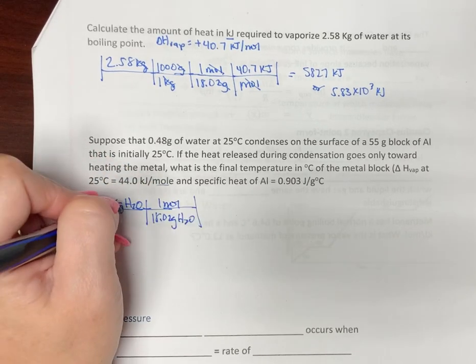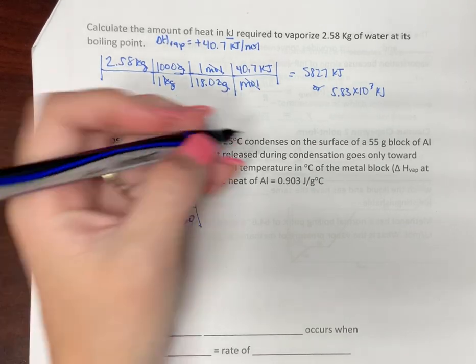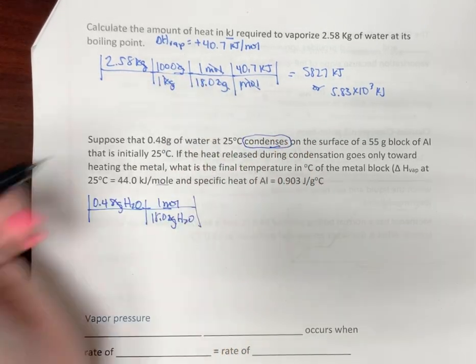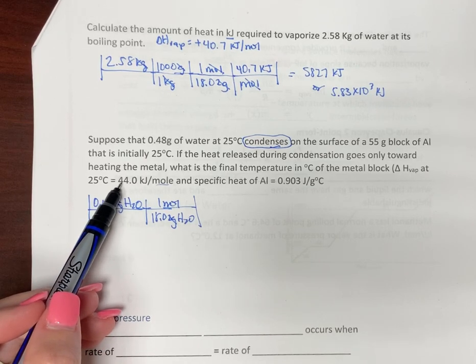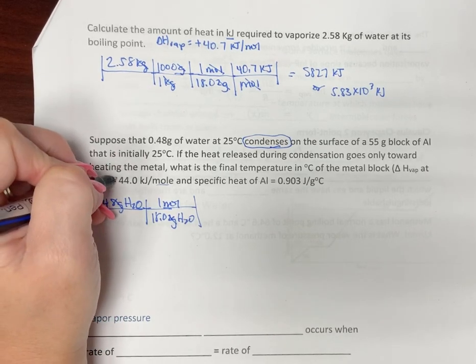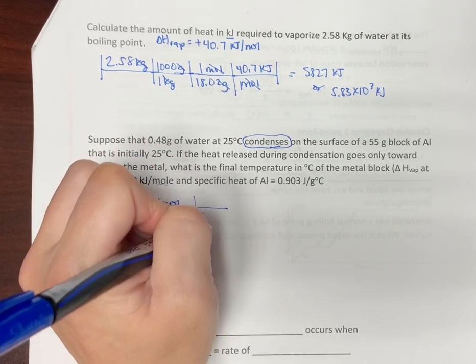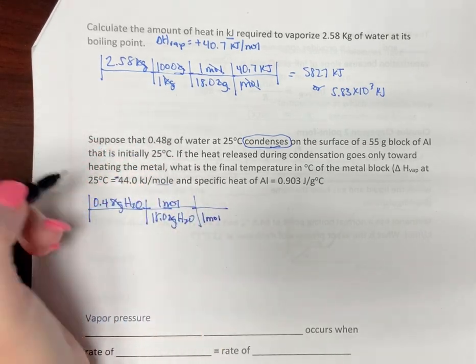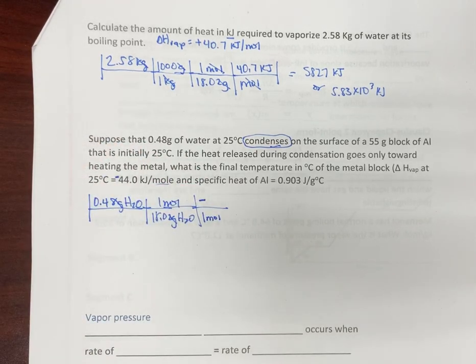Now here, this is condensing. So when it condenses, it releases energy, so the number that we put in is going to be negative. 1 mole of water is going to release, the negative means release, it goes out of the water into the environment.